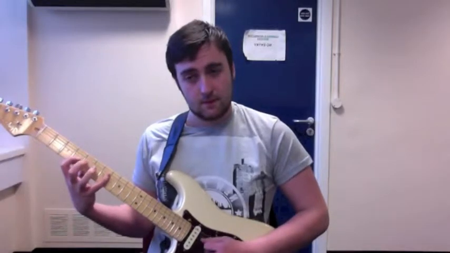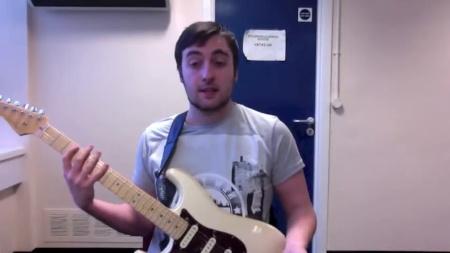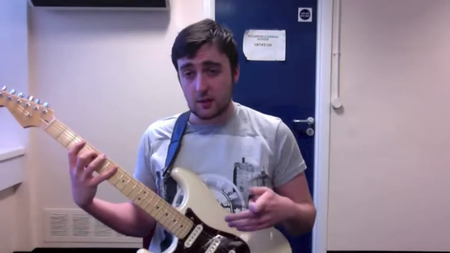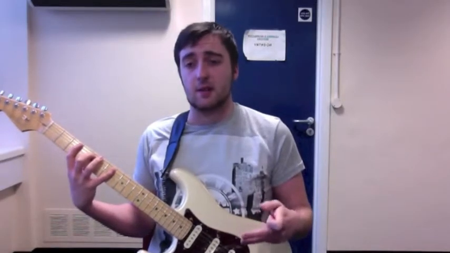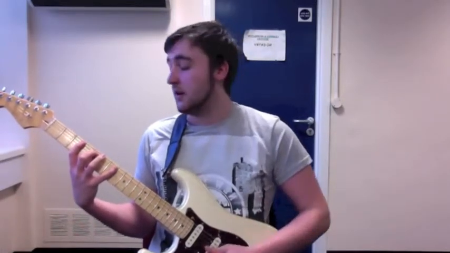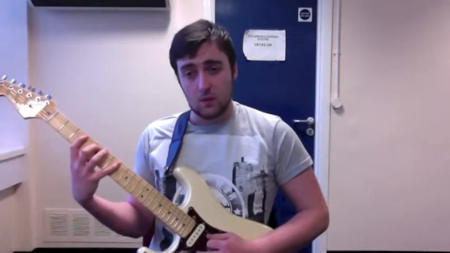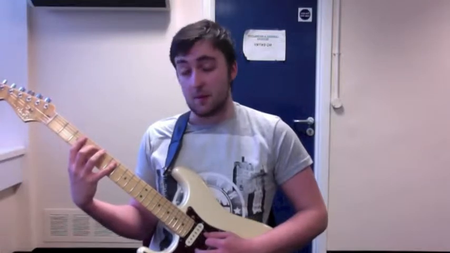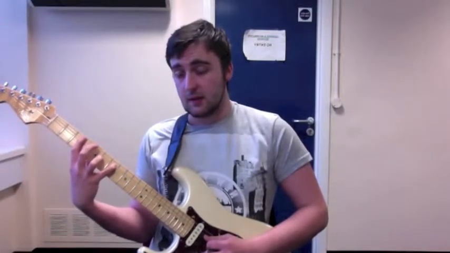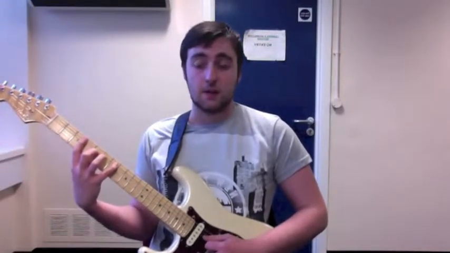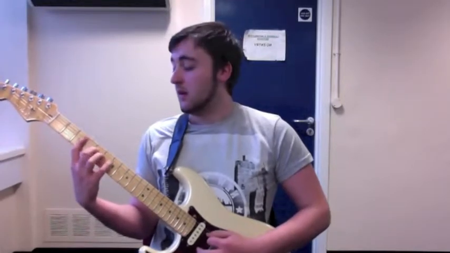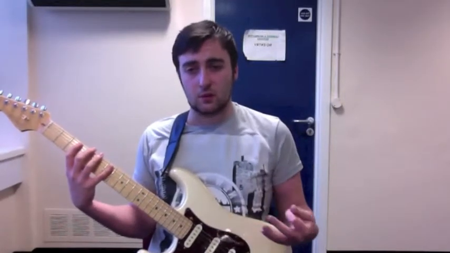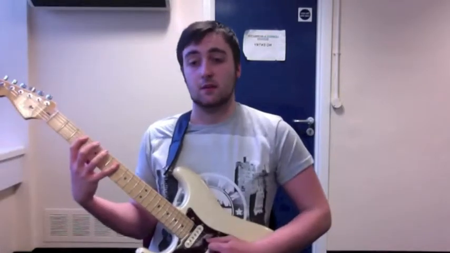Well, say we take C major as an example. What we need is three notes to make the basic C major triad. We need the root note, which would be C. We need the third, which would be a major third in this case, which would be E, and then we need the fifth, which is G. We'd have to play them all simultaneously. If we played them broken up, it'd be an arpeggio.